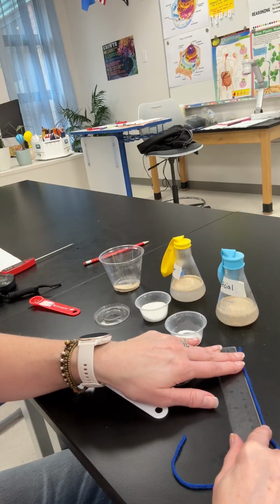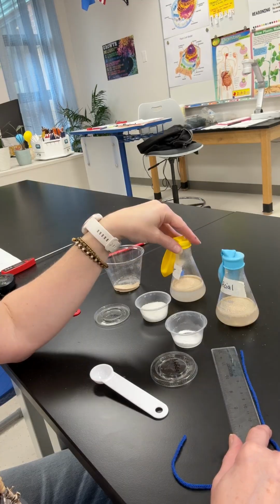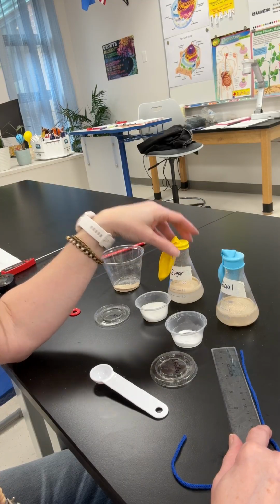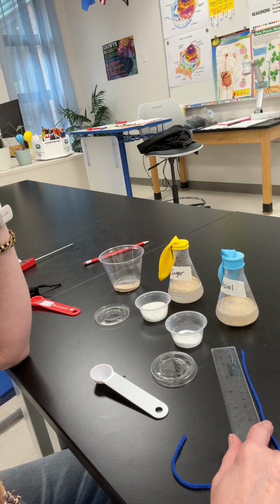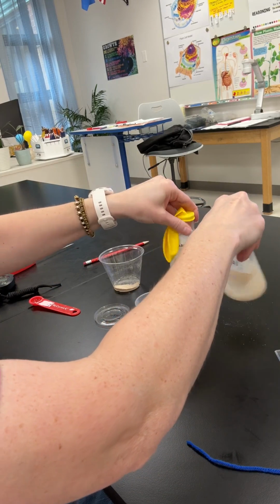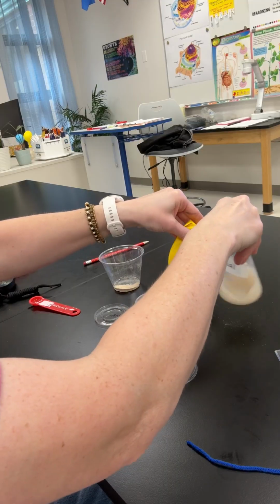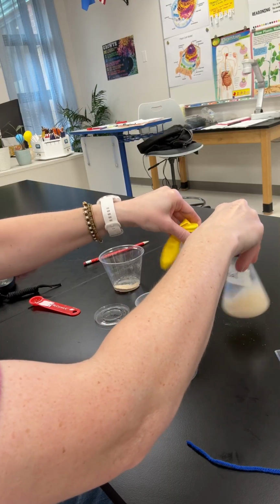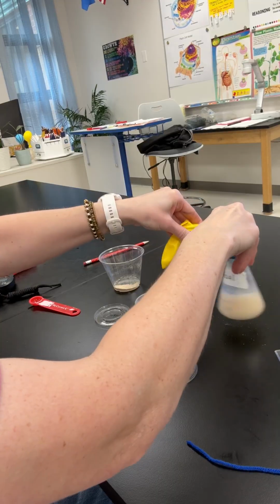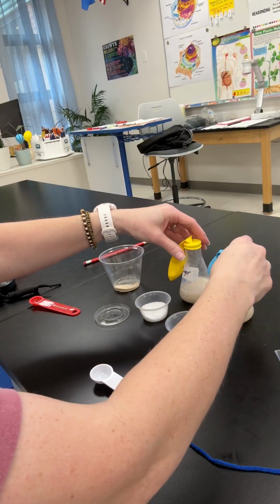On your papers, when you make your data table, you need to have your starting time, and the balloons are both going to be the same. They both have a starting circumference of 13 centimeters. Now, let me go ahead and mix these. Flasks are used for mixing things. I used a graduated cylinder to measure out the water. Okay, I think those look pretty mixed.